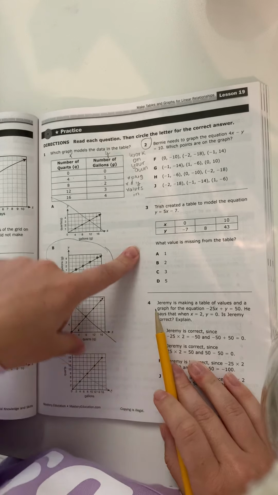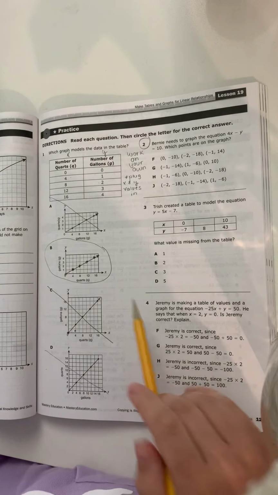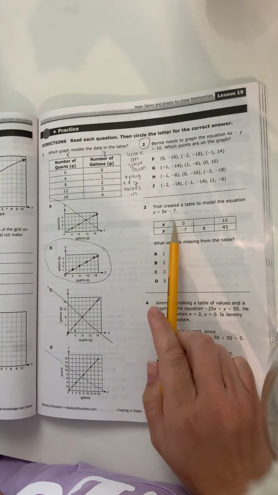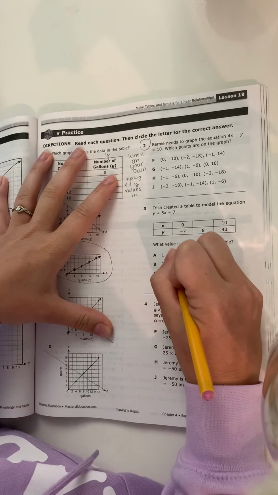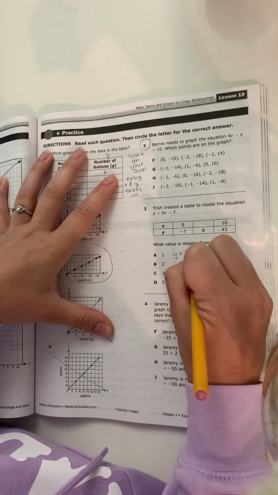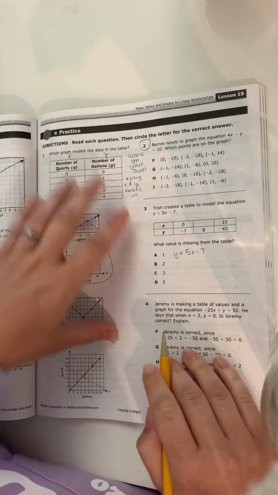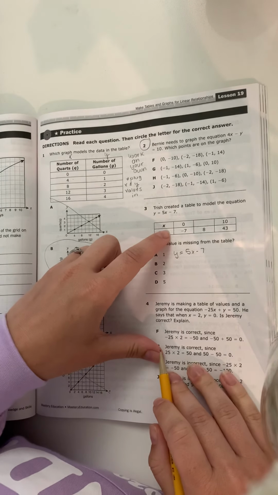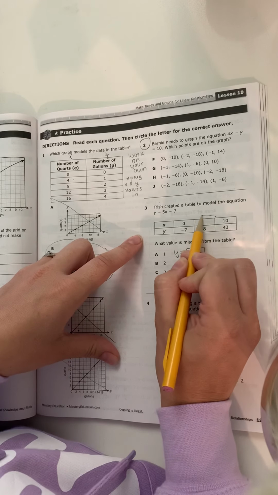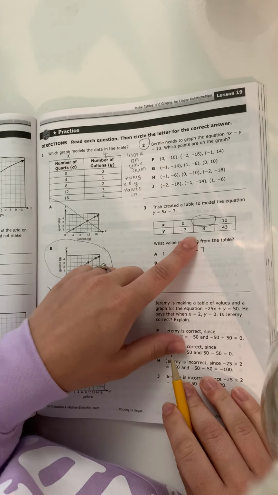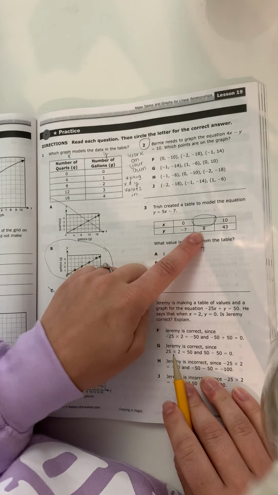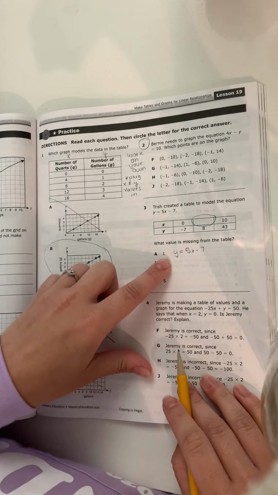Okay, we're gonna come back to number 2 in a second. Number 3 says, Trish created a table to model the equation y equals 5x minus 7. What value is missing from the table? So I'm gonna rewrite my equation. Okay, they already gave us some of our x and our y values, but we're missing an x value here, and it wants to know what it is. I don't know what my x value is, but it does tell me that my y value is 8. So I can plug in 8 where I see my y.